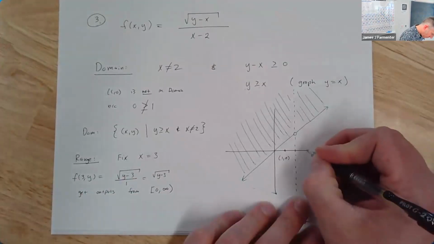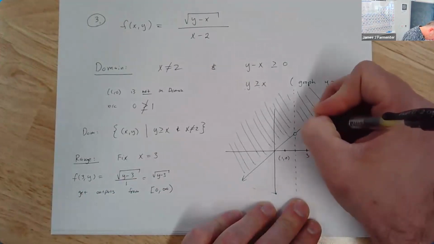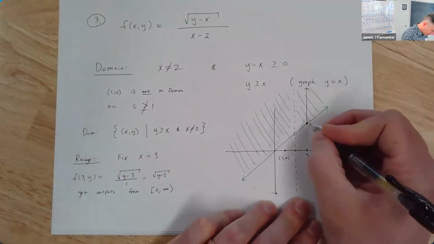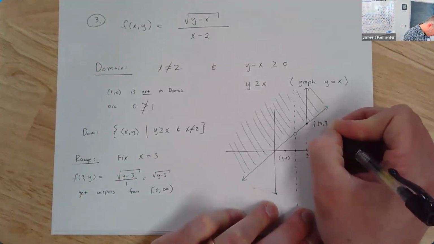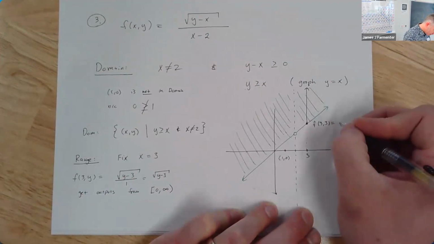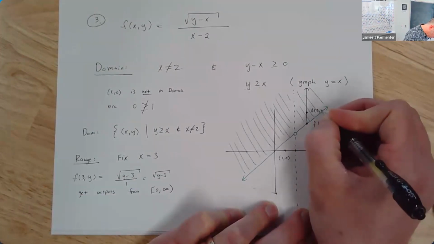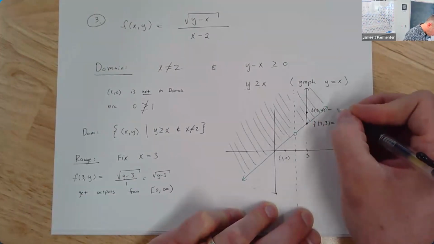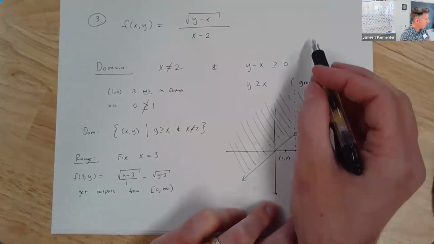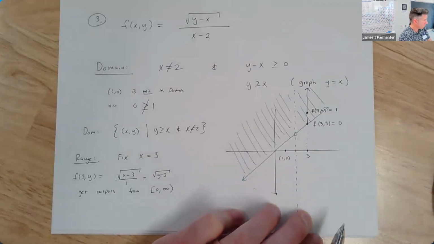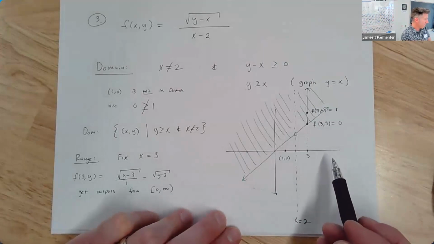So right here, along this line, this is where f(3, 3) equals 0. And over here, f(3, 4) equals the square root of 1, which is 1. And if I keep going up and up and up this way, my function values get larger and larger and larger because x stays as 3 and y gets bigger and bigger and bigger. The outputs get bigger and bigger and bigger.